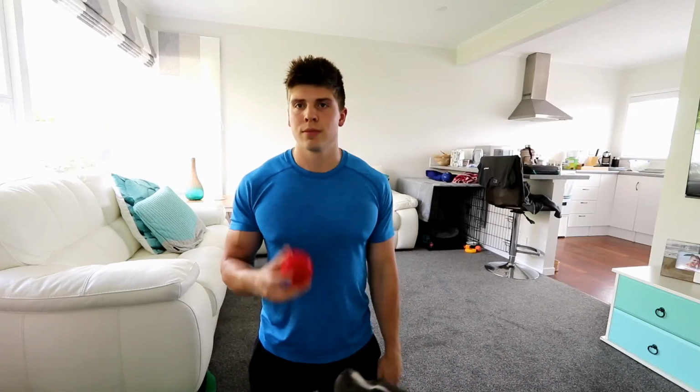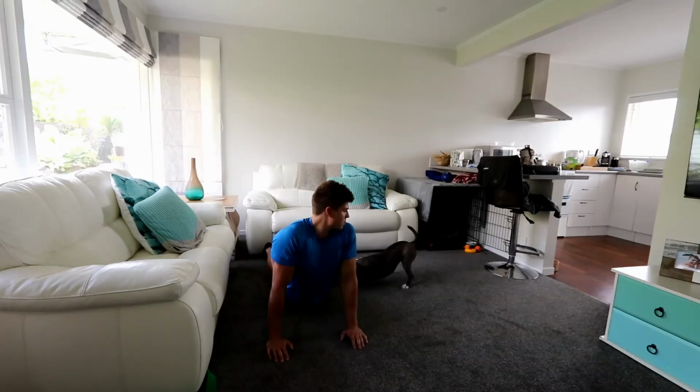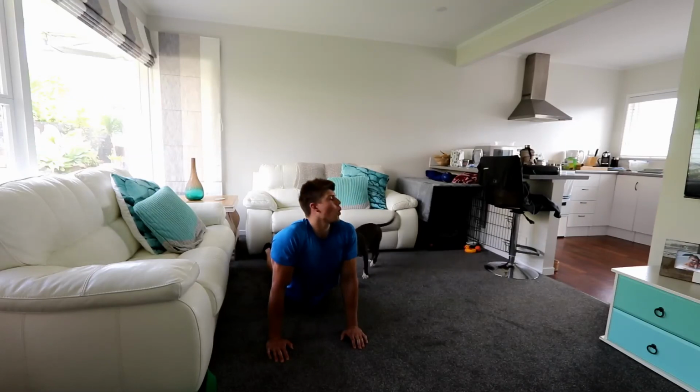Here we go. She wants the ball. She wants to play with the ball. What is it? What is it? Sky.